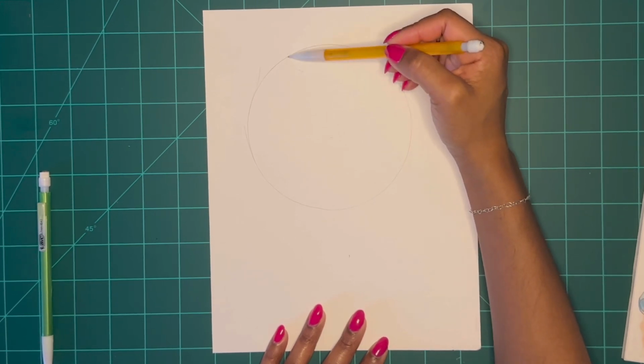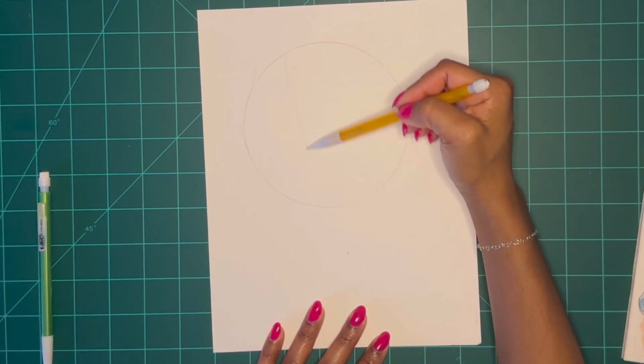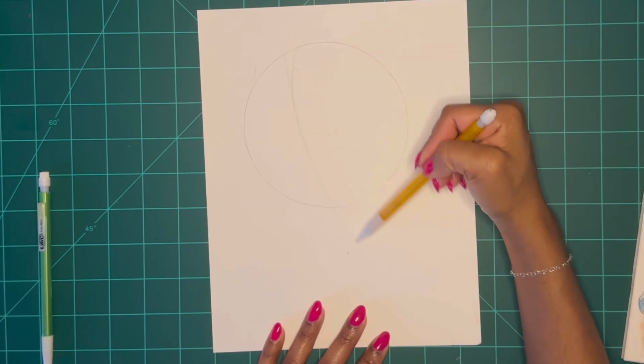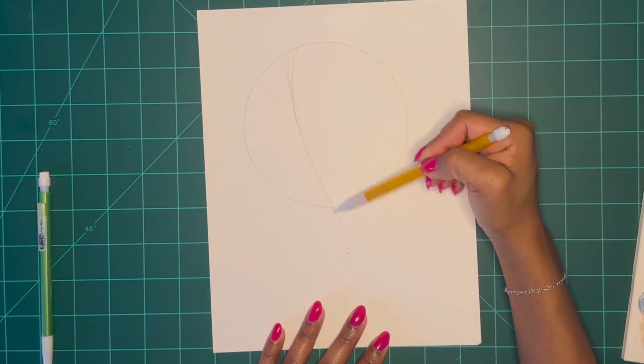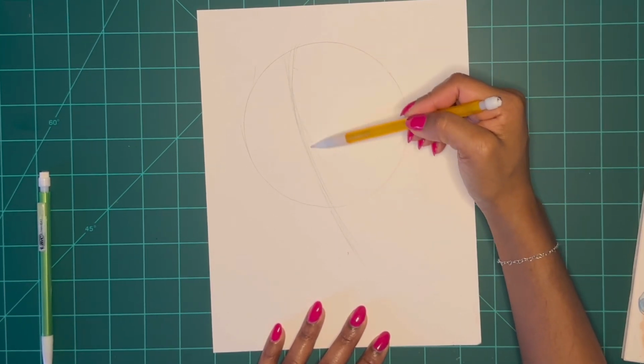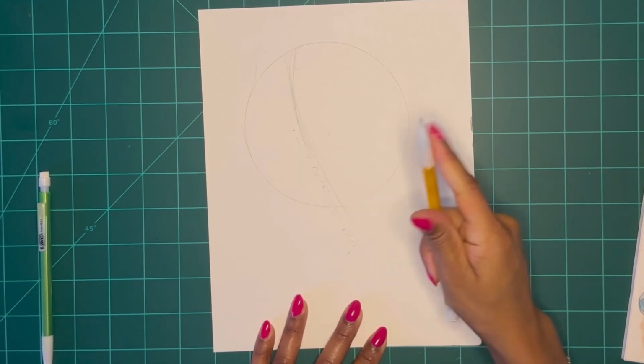So the very first steps, you draw a circle for the head, and then you want to draw a curved line for the middle of the face, going in the direction that the face is going. I'm not going to be a perfectionist about this.